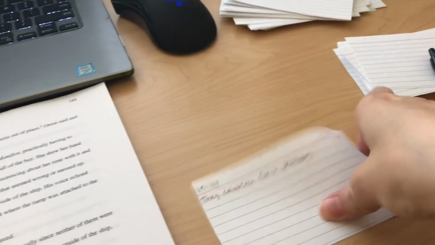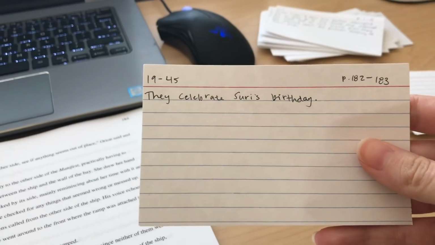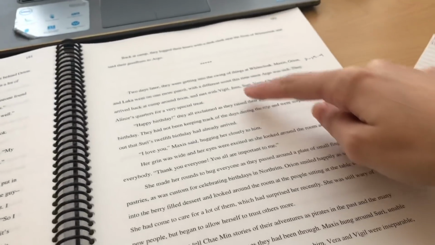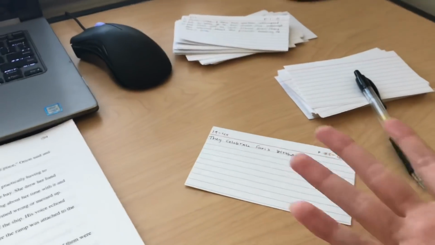Like, this one I just wrote, they celebrate Suri's birthday. That's all that happens. It's literally this long. This is how long the scene is, and it's just them celebrating her birthday. Why is that there? Why is that in there? Why? This is so much worse than I thought.